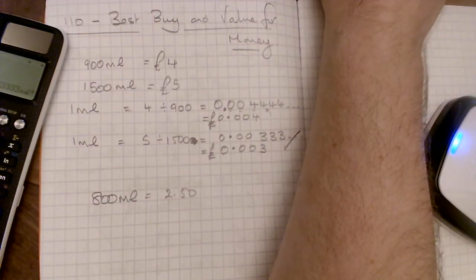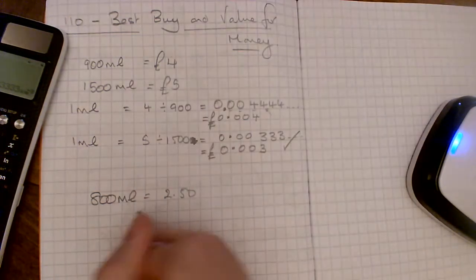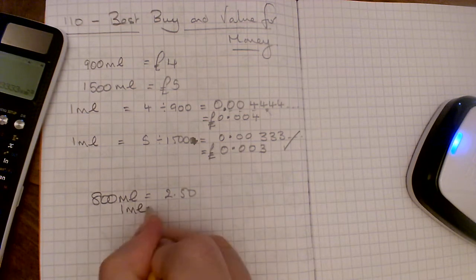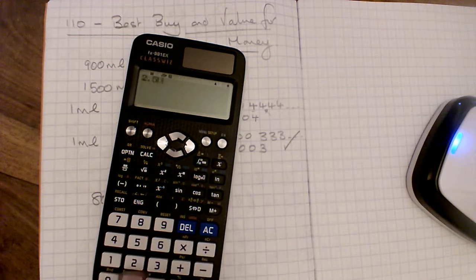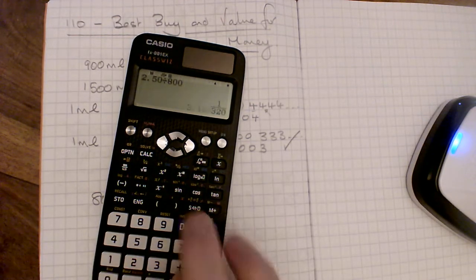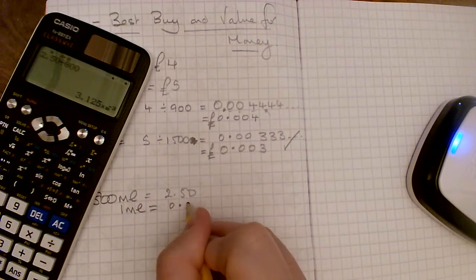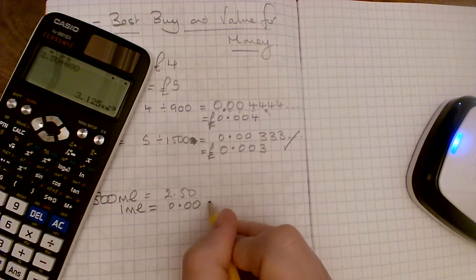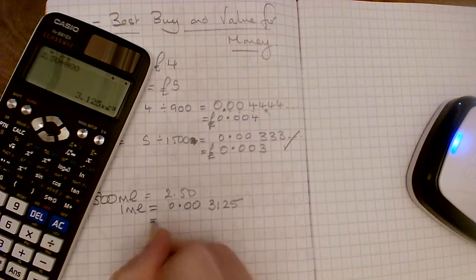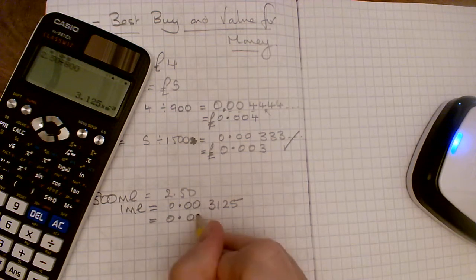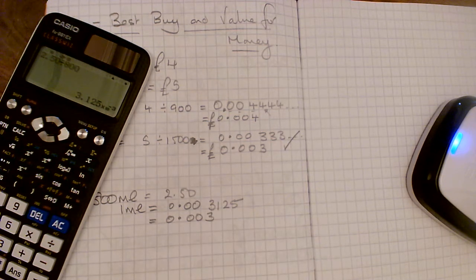What I've got to do is get to 1 milliliter each time, so I just divide £2.50 by 800, and it equals, with this minus 3 again, 0.00, then 3125 on the calculator. To 3 decimal places, that's 0.0012, the third one has a 1 after it, so that stays the same, 0.003.